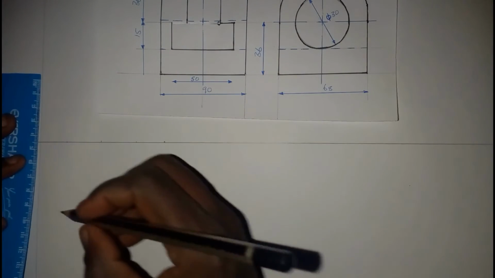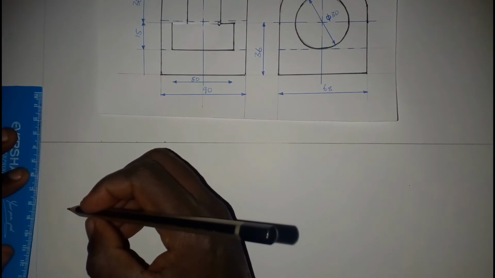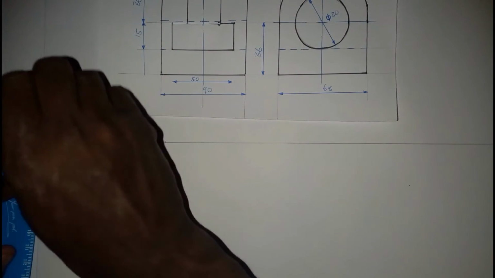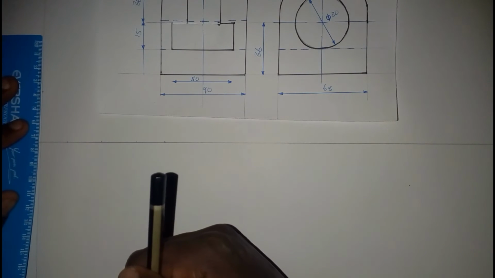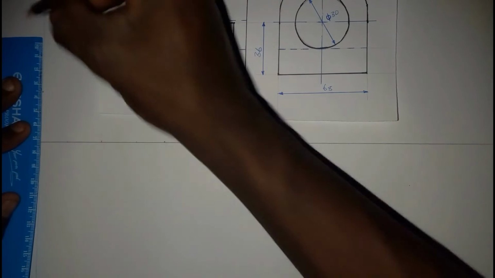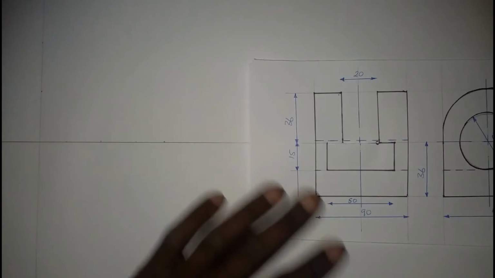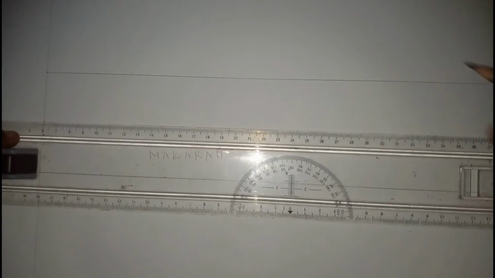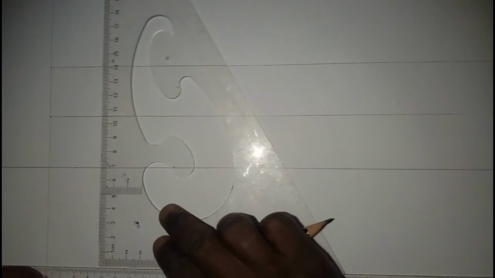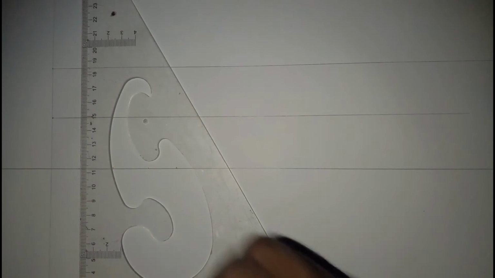And we're going to need 36, so 36 from here up to here. That's where 36 is. And we're going to need another 36, so that will give us a total height of 72. And we need 36 from here to here. Now we're going to project this horizontal line. We're going to need them for the left view. And we're going to project this downwards. We're going to need them for the plan.